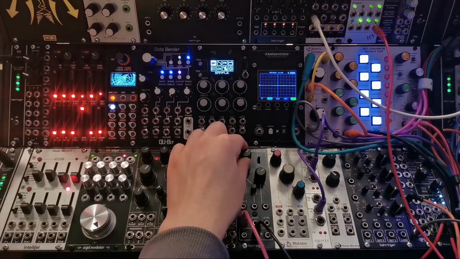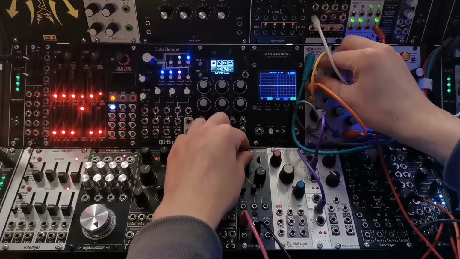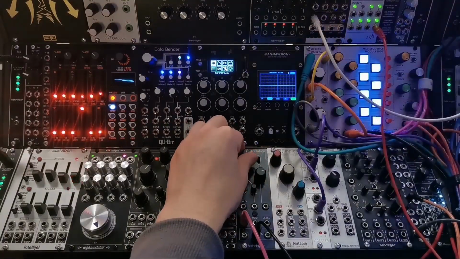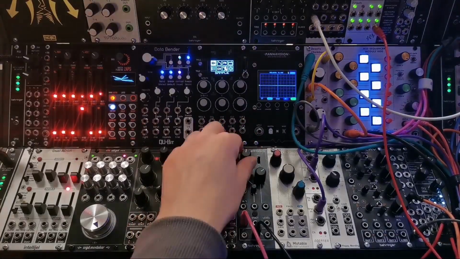Back where we were, so away from the DPVCO into the input of the filter. So why are we here? Why are we talking about this filter specifically?